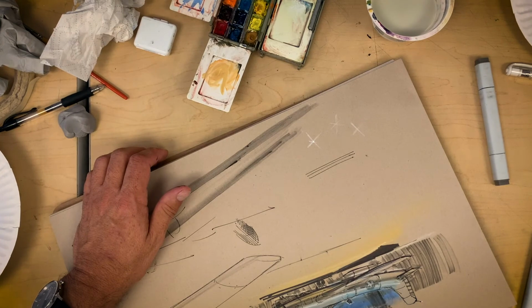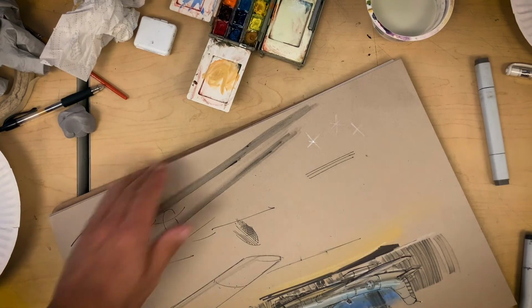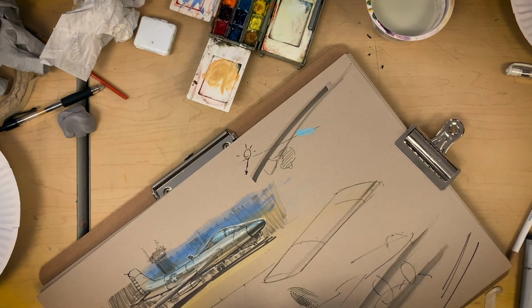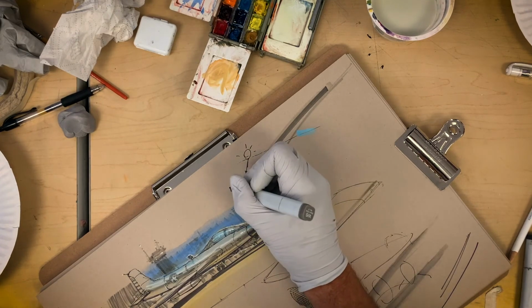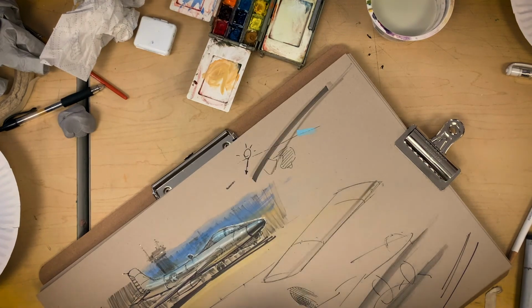We could indicate a few more things back there. And again, I'd probably put a plane back here, just a really little indication, because I actually don't want to over render this little idea.